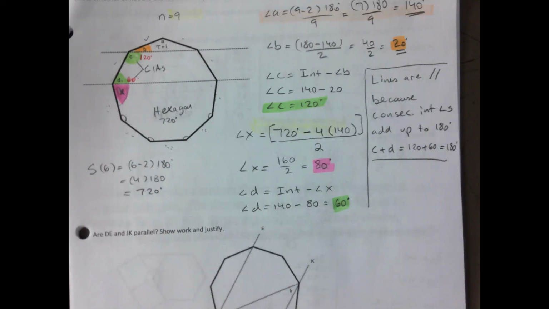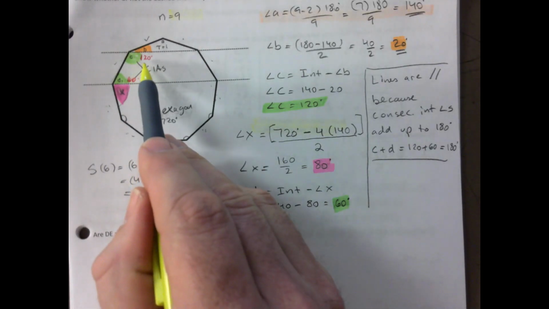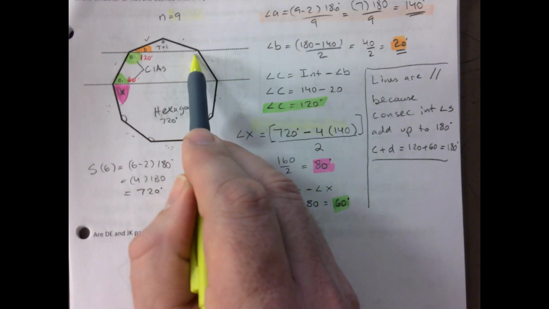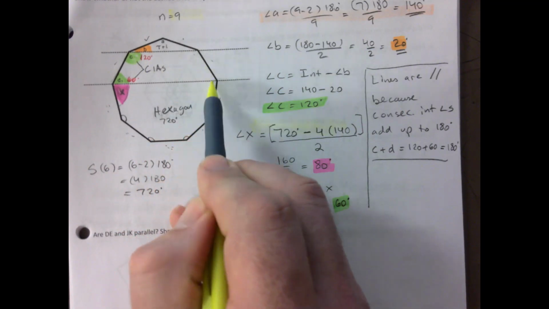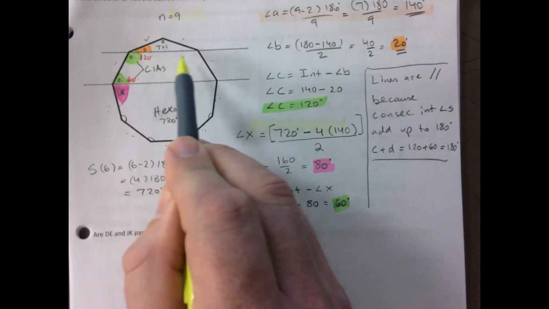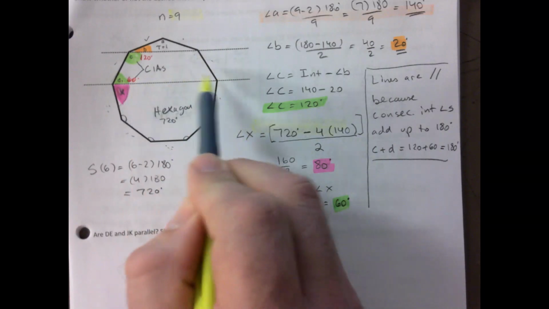There is at least one other way that I can think of that you can solve this. If this is 120, then this is also 120 here. So we could do 360 minus 120, and then divide the rest by 2.